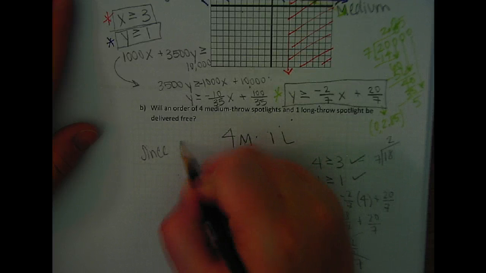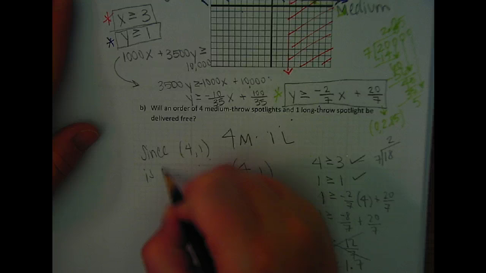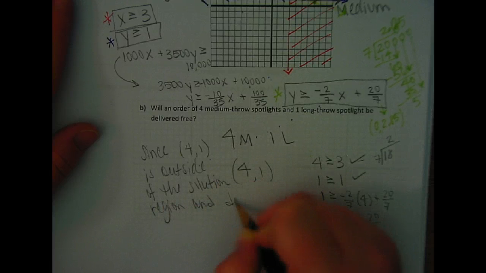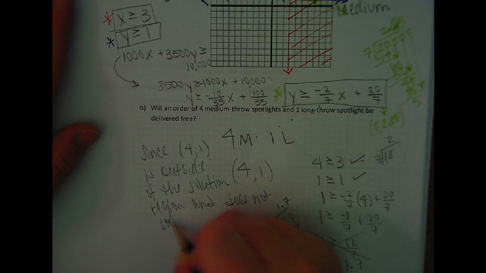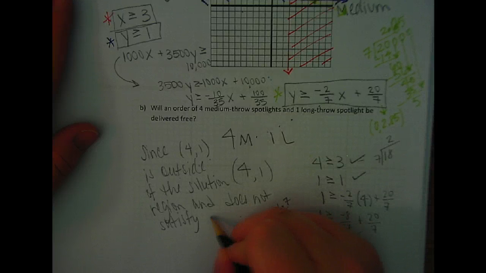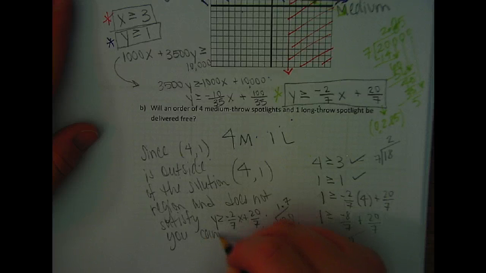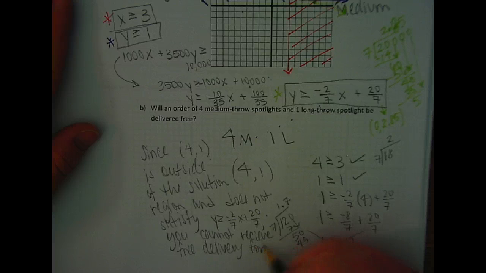Since 4, 1 is outside of the solution region and does not satisfy y is greater than or equal to -2/7 x plus 20/7, you cannot receive free delivery for 4 medium lights and 1 long light.